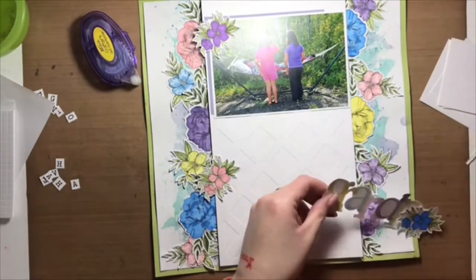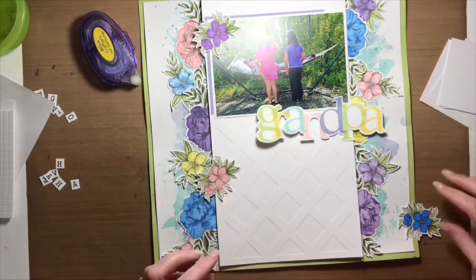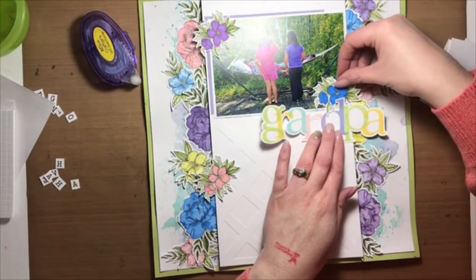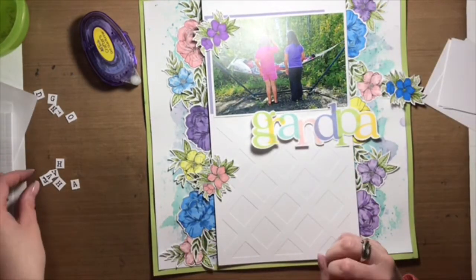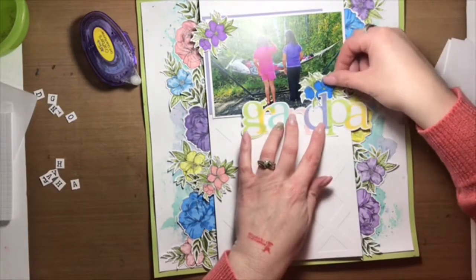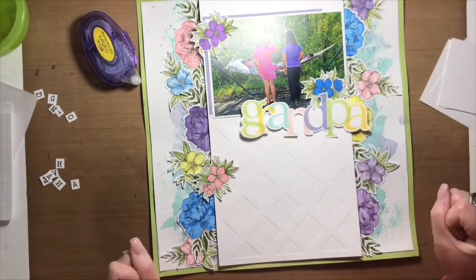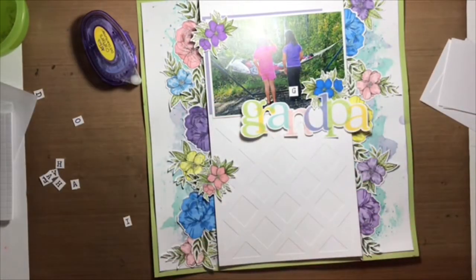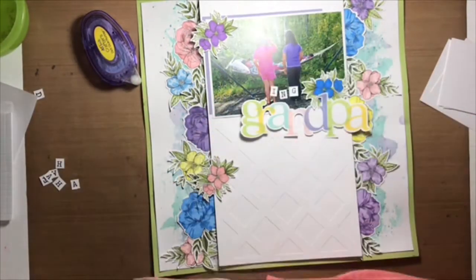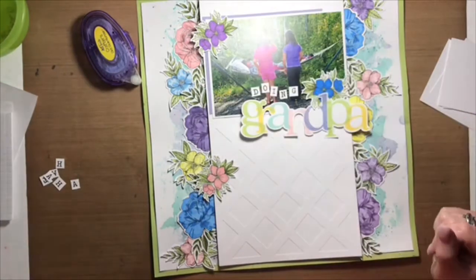And I'm also placing it in areas that I know there's going to be some embellishment clusters. So there'll be one underneath the flower and the word grandpa. And then there's also another one underneath the pink flower that's a little more than halfway down the panel. I think I put some behind the purple flower at the top of the photo as well.